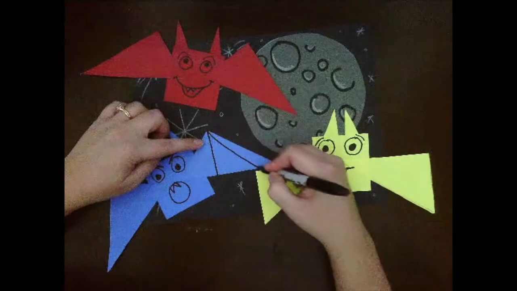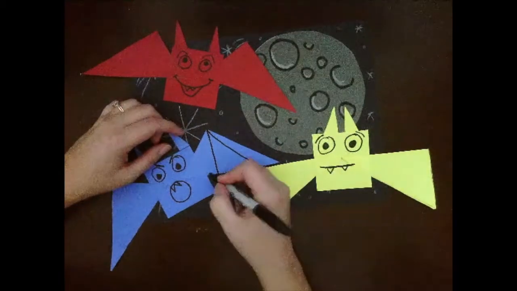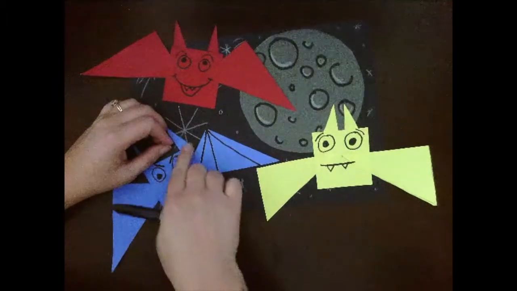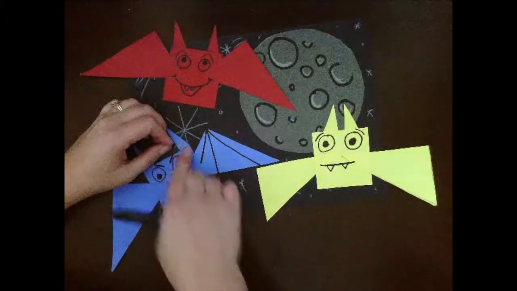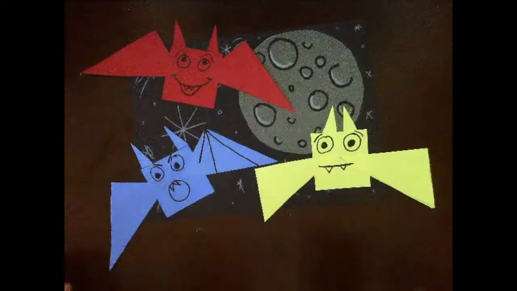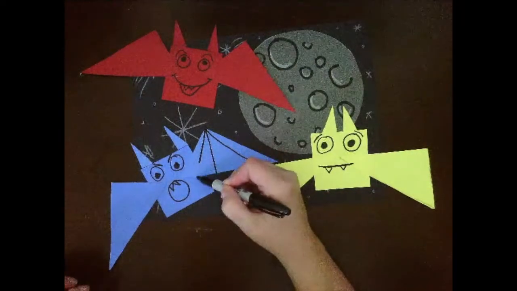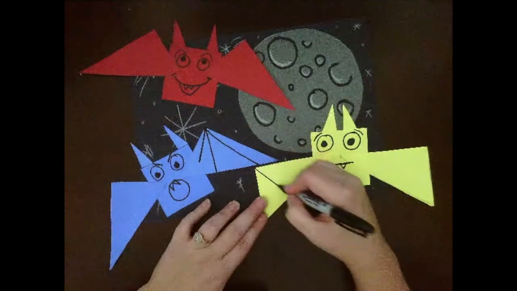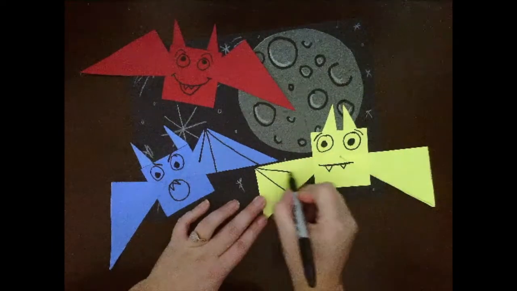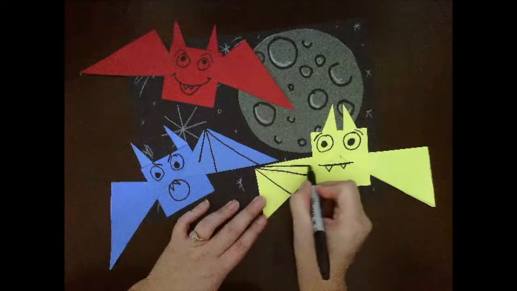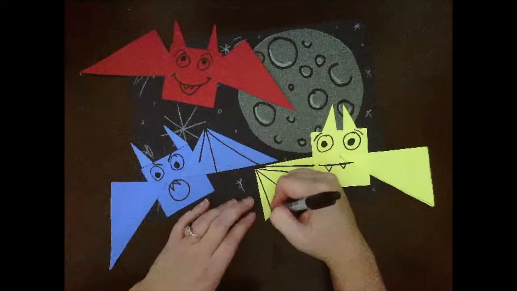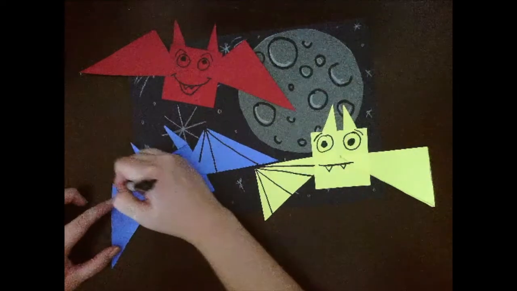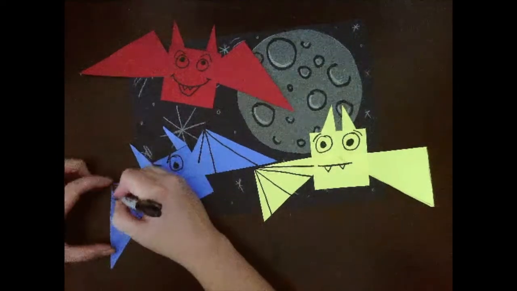You're going to take your wing, start at the top point, draw a line down, go back to the point, leave some space, draw another line, and then you can draw another line down, and you want to stop when you get to the edge of the square. You don't want to draw a line onto the body of the bat. And you're going to do that for all of the wings.